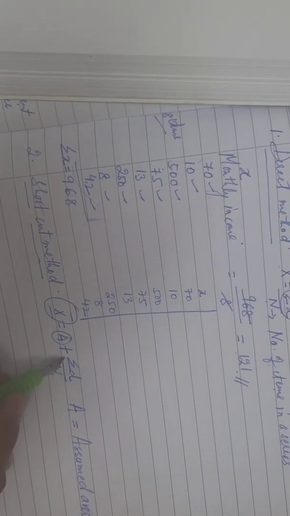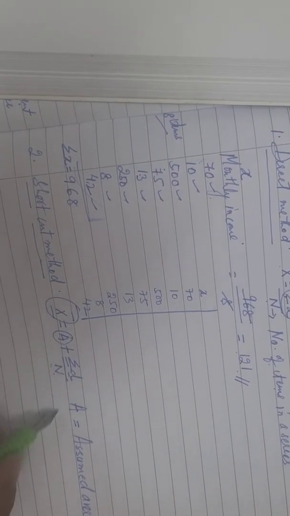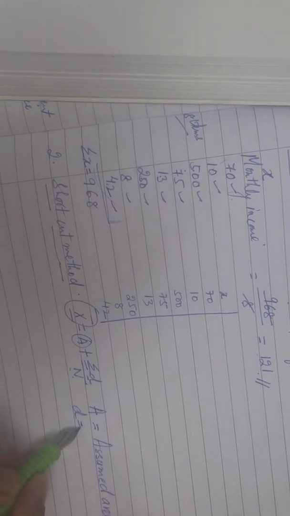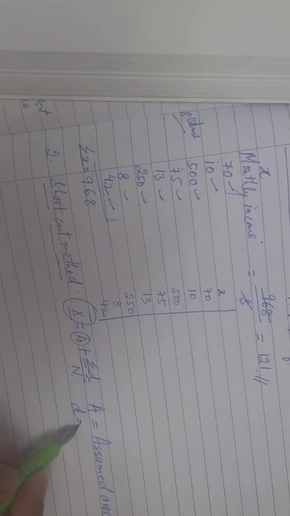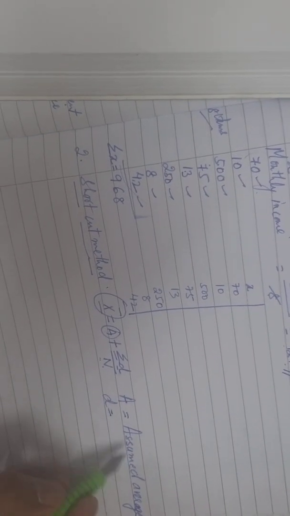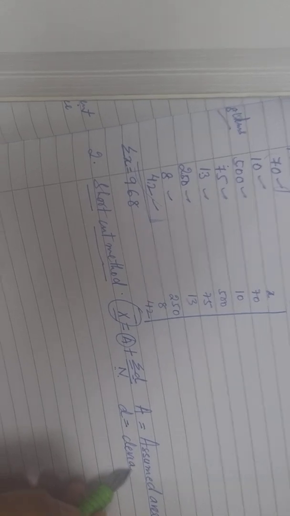All right, and then we have sigma, right? What is this D here? D is deviation. Is that clear? It is called deviation.